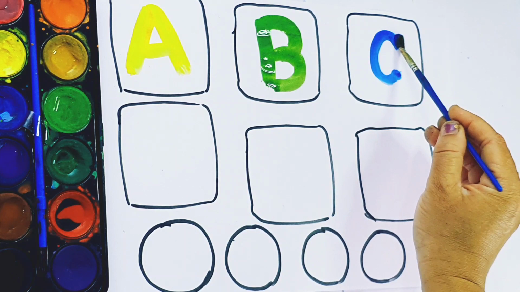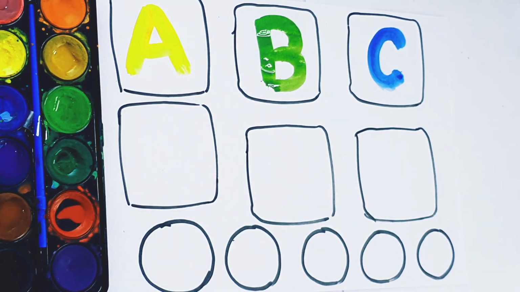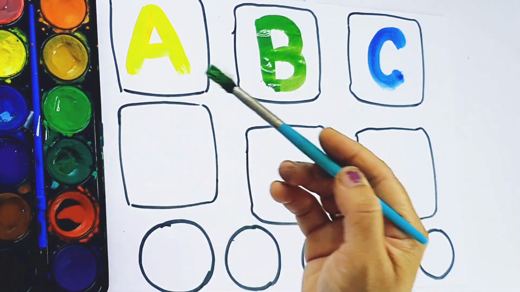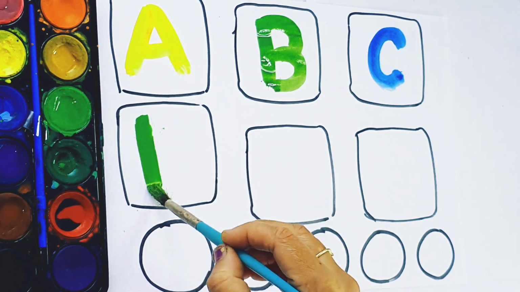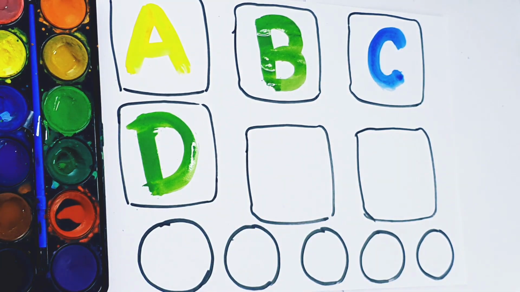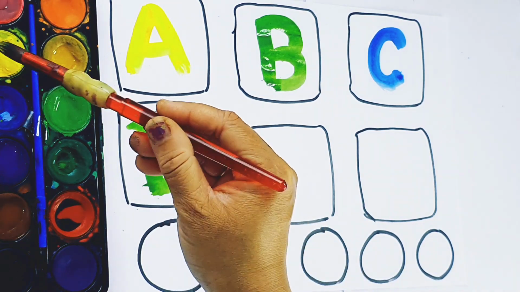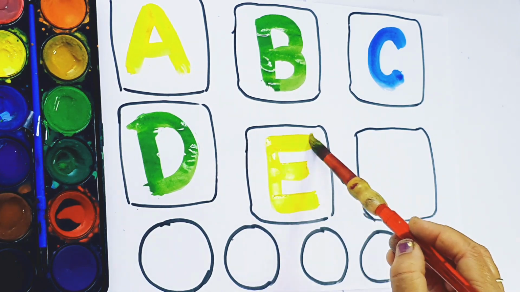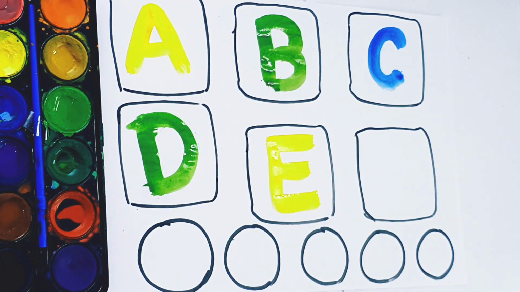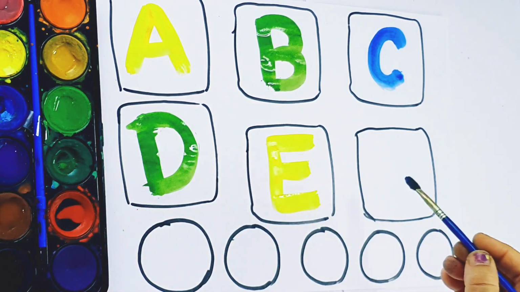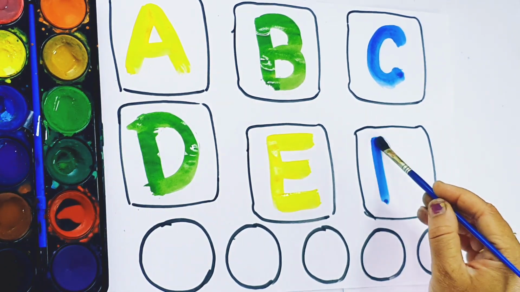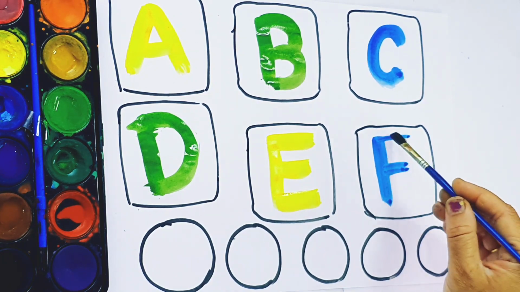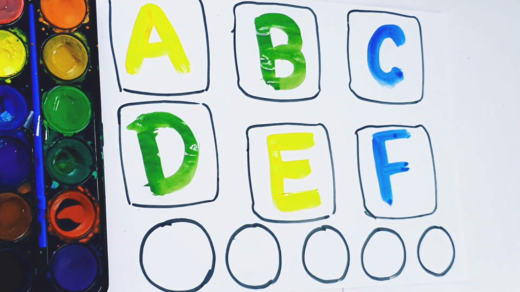C for carrot. Green color. D for dog. Yellow color. E for elephant. Blue color. F for fish.